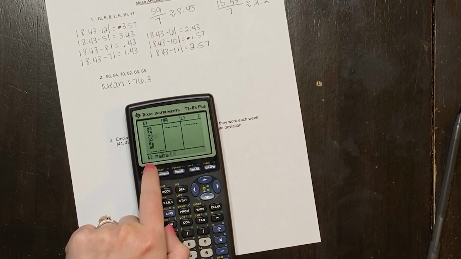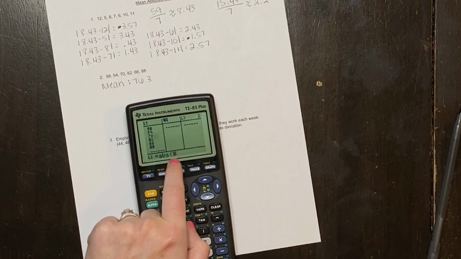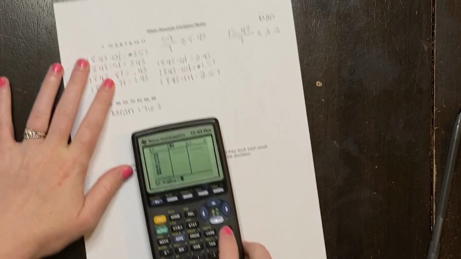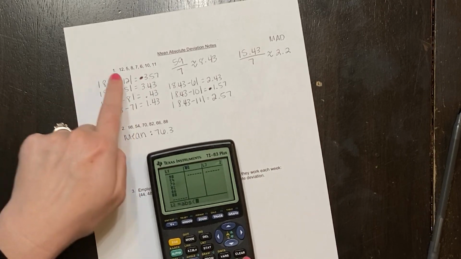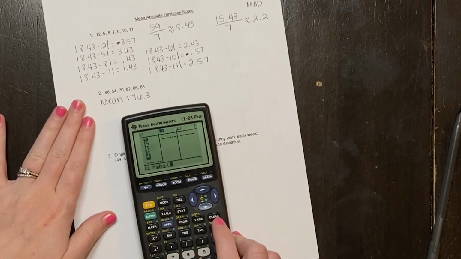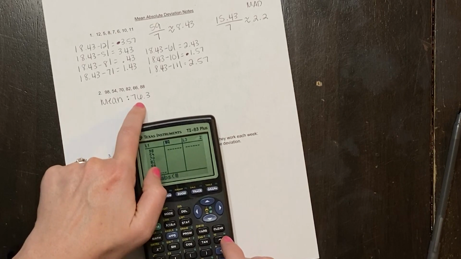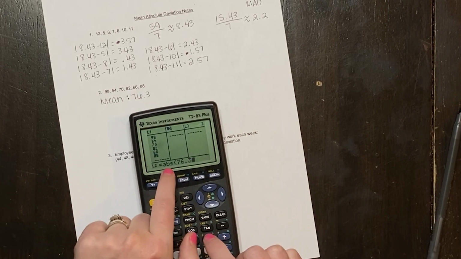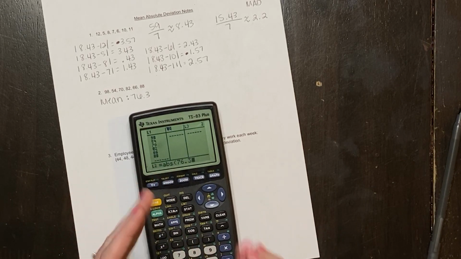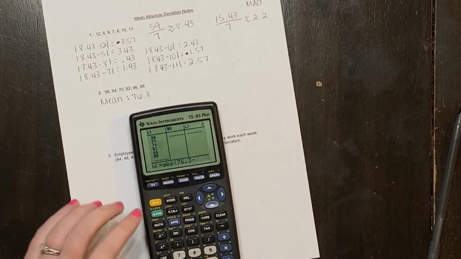So what you're doing is finding the absolute value. And just like on 1, we did the mean minus the data value. The mean in this case that we just found was 76.3. So we need to do the absolute value of 76.3 minus the data values. All of the data values are listed in list 1.